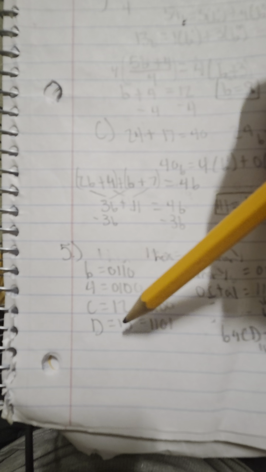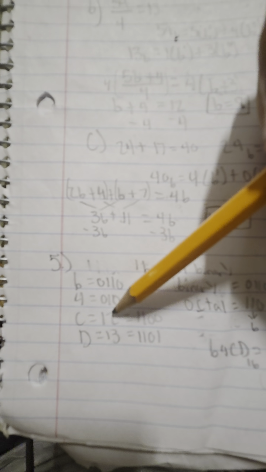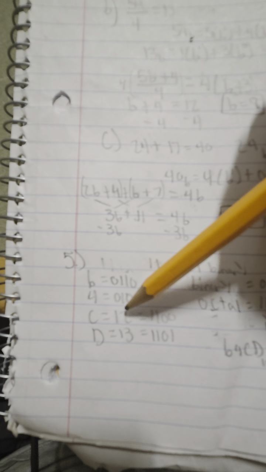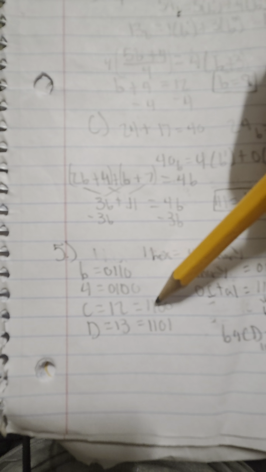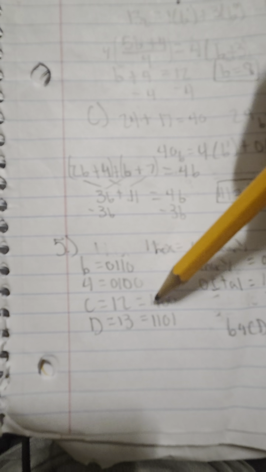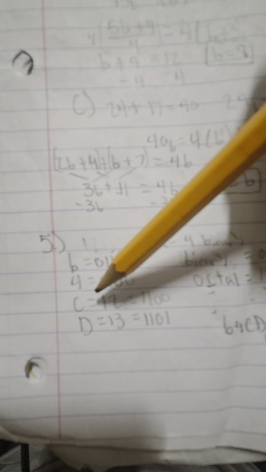And for C and D, we go ahead and put those into hex. So pretty much any number, when it hits 10 double digits, that's when they start being letters. So 10 is A, B is 11, C is 12, D is 13. And for us to be able to put this in decimal, we counted all the way up. So after 1100 is 12, and 12 is C, and 1101 is 13, and also D. So that's how we got that right there.